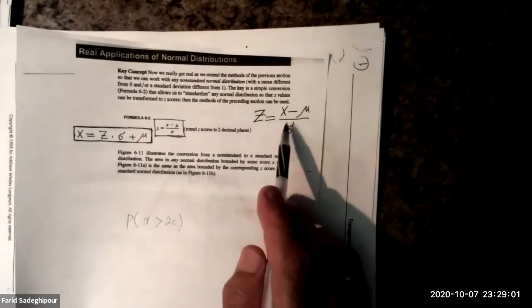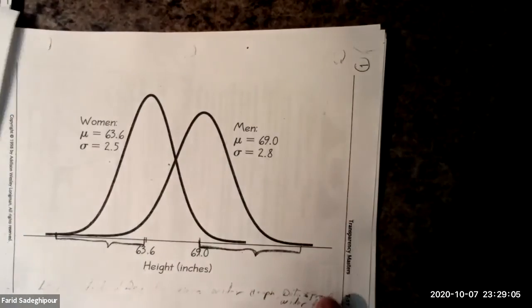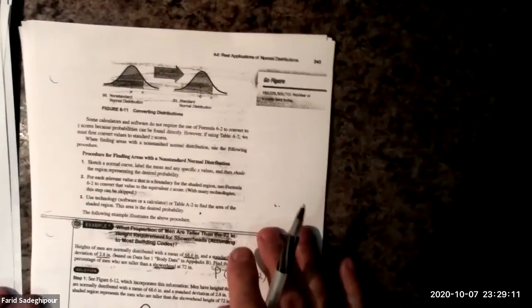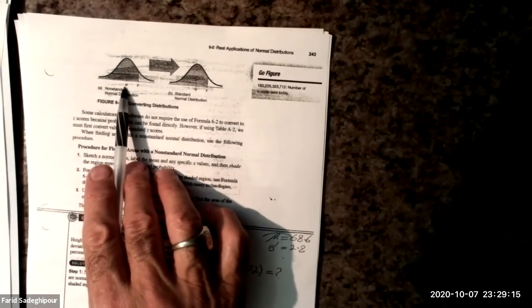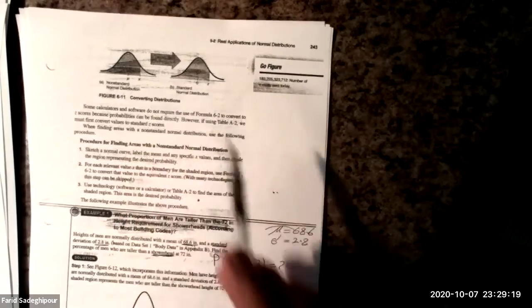You put those here and you put the X there to find the Z, and then you continue. That's why I show you this picture, so you could see that if you want to go from mean and X to a standard curve, which is 0 and Z, you have to use that formula.